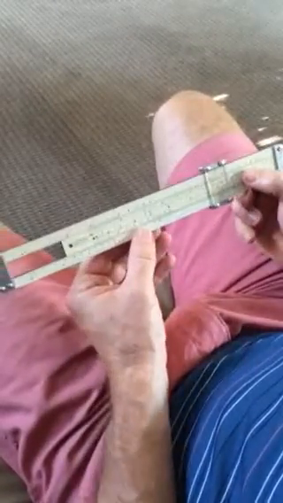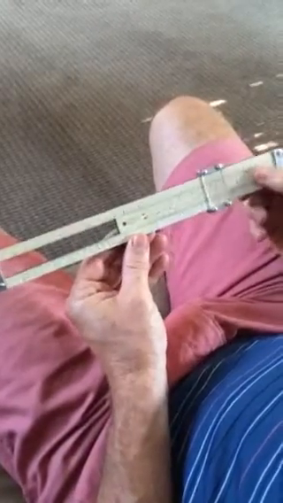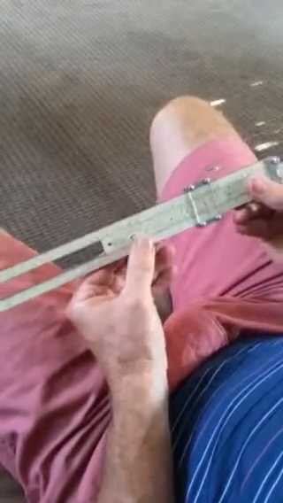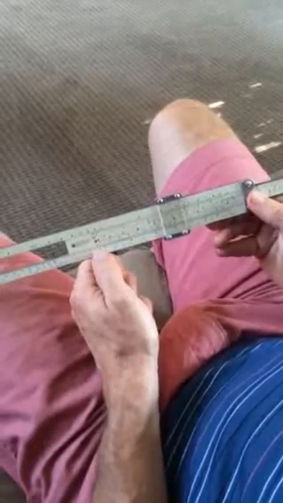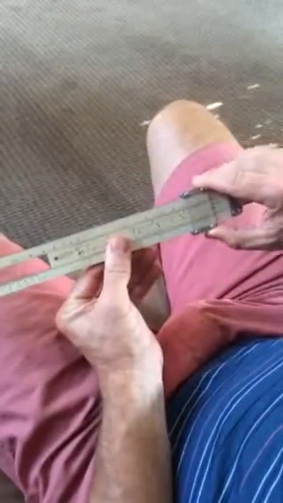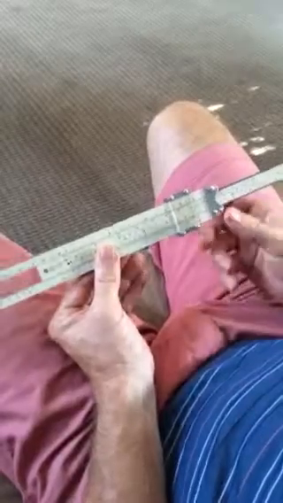Let's try it with another number. Let's try 3 times 3. So we slide this over to the 3 on the C scale, and we get 3, and that equals 9. Now, if it doesn't fit, we have to go backwards.